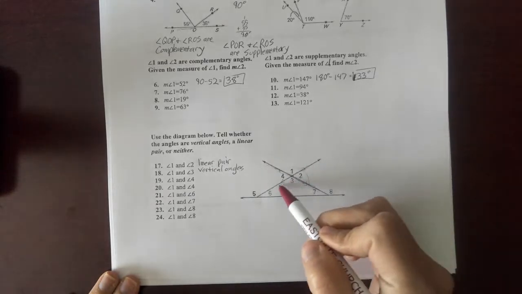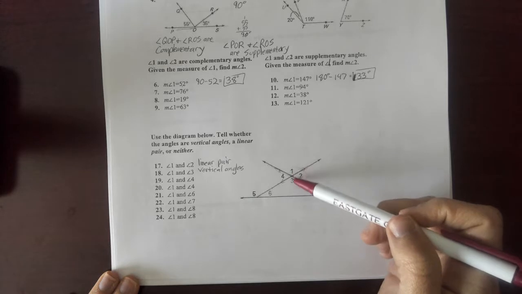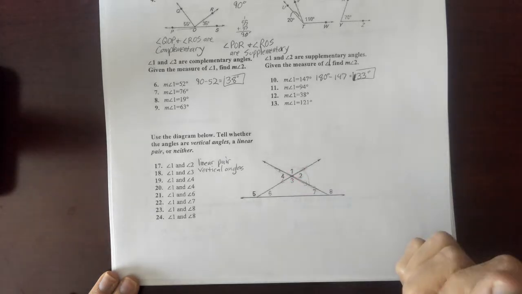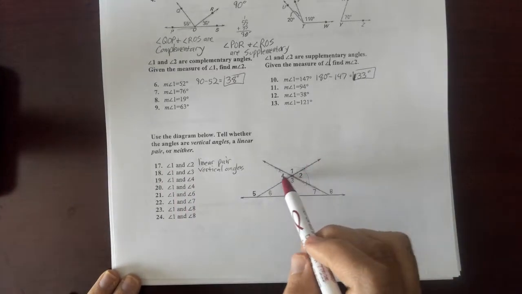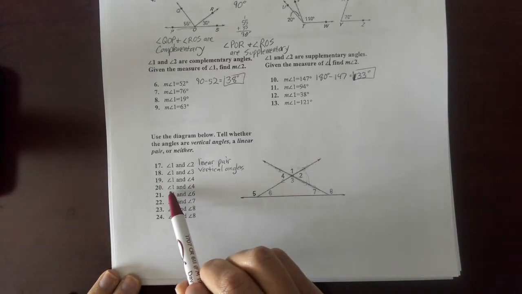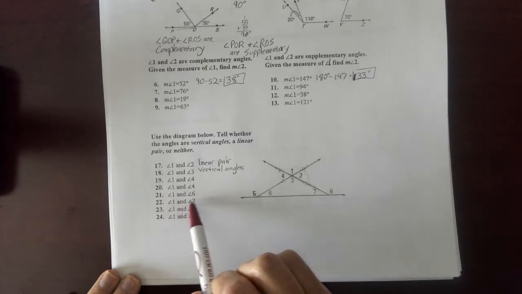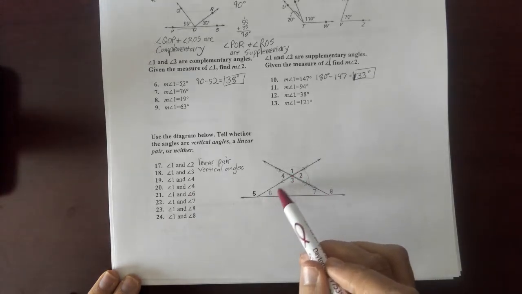I always like to think of it as vertical angles make an X, and the vertical angles are those opposite spaces that are made by the X. 1 and 4, let's see, you can do that one. 1 and 4 again for some reason. 1 and 6.